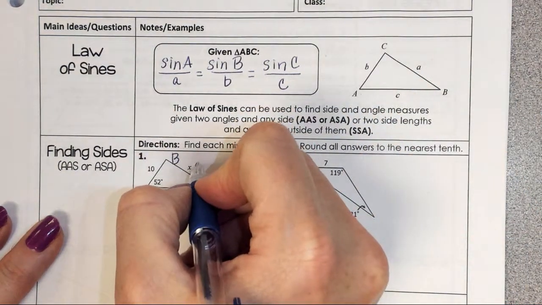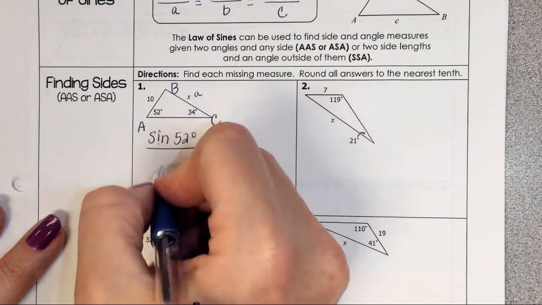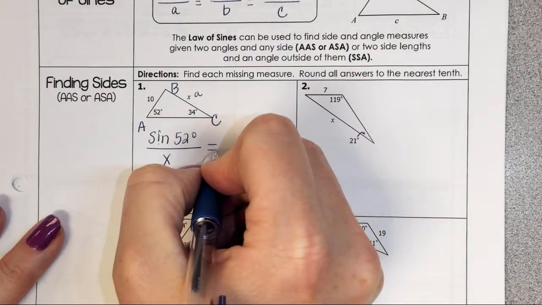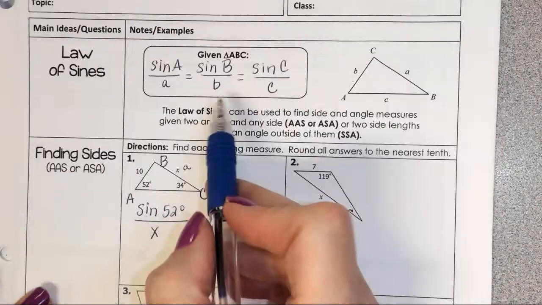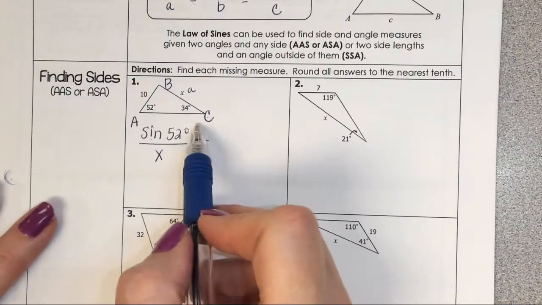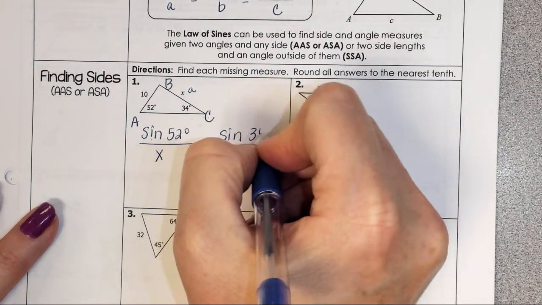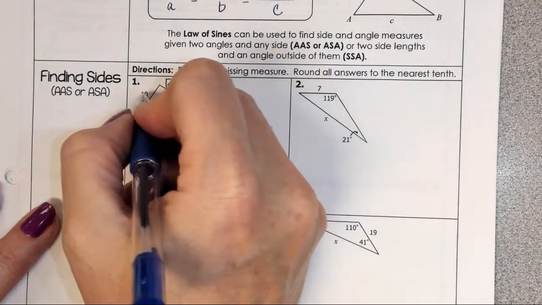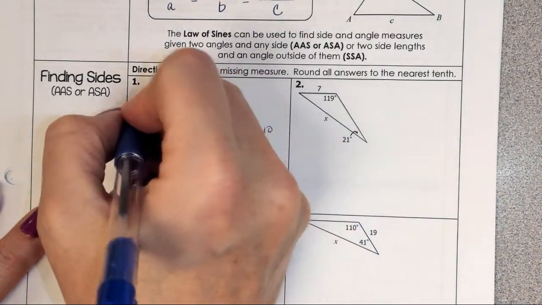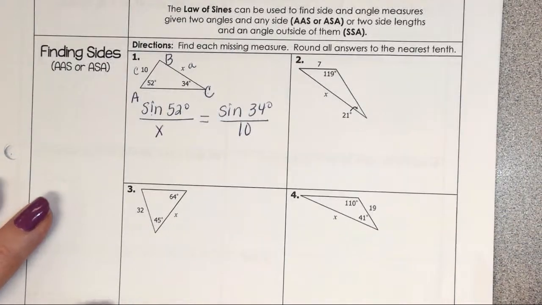So I do the sine of my angle A over my side A, which is X. That's equal to, now I can use either one, B or C. I'm going to use C. So it's going to be the sine of 34 degrees over the side across from that, because this would be my side C, and that's going to be 10.